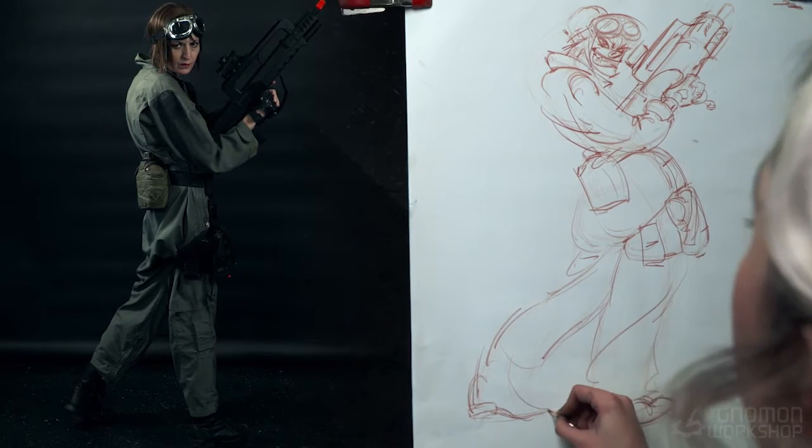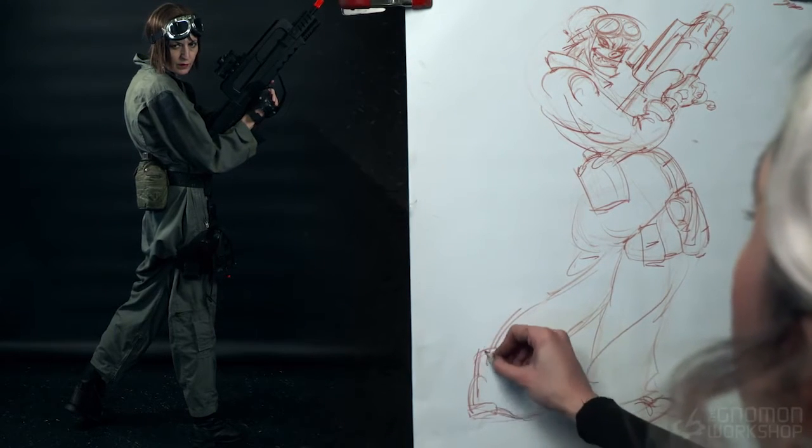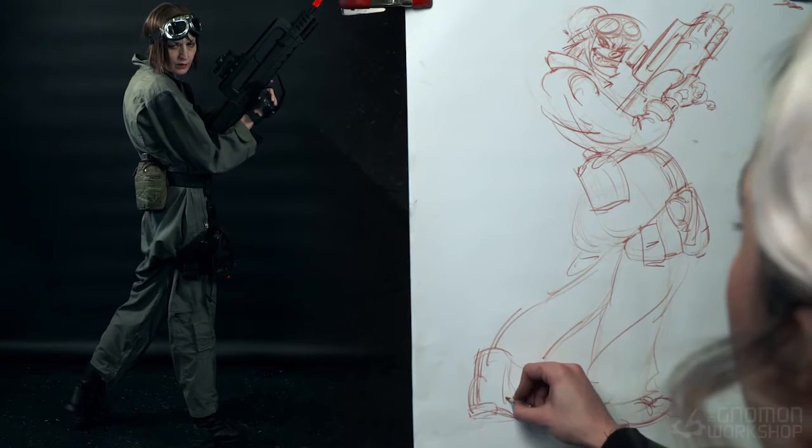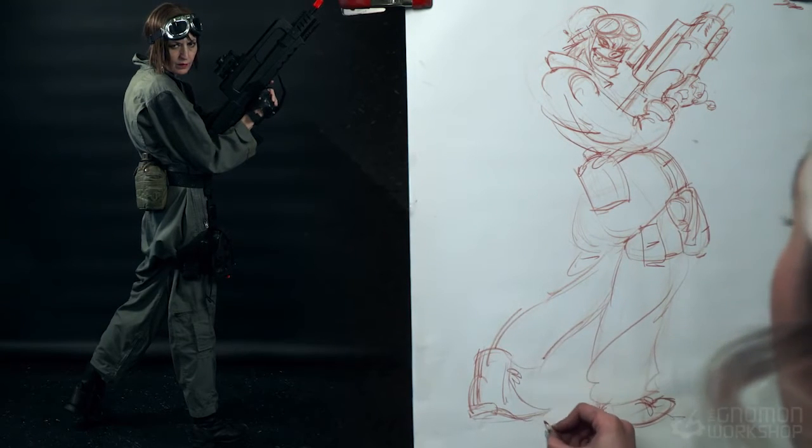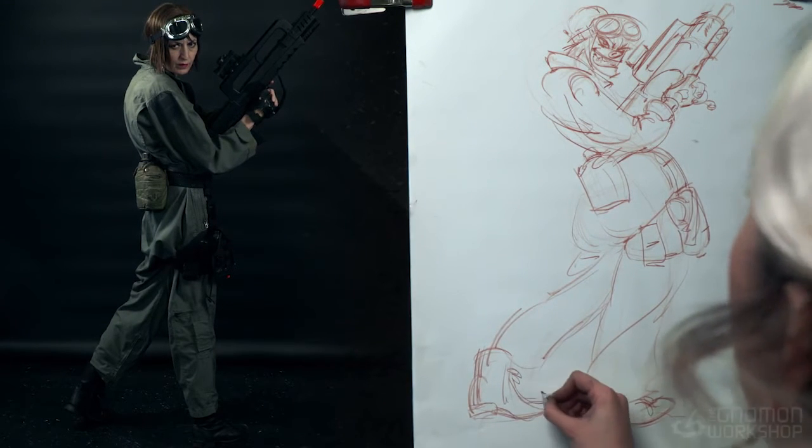And it's all right to use reference for things. You don't have to try to memorize how to draw everything. You know, if you're blessed with that kind of memory, go for it. But honestly, I'm okay with using reference.